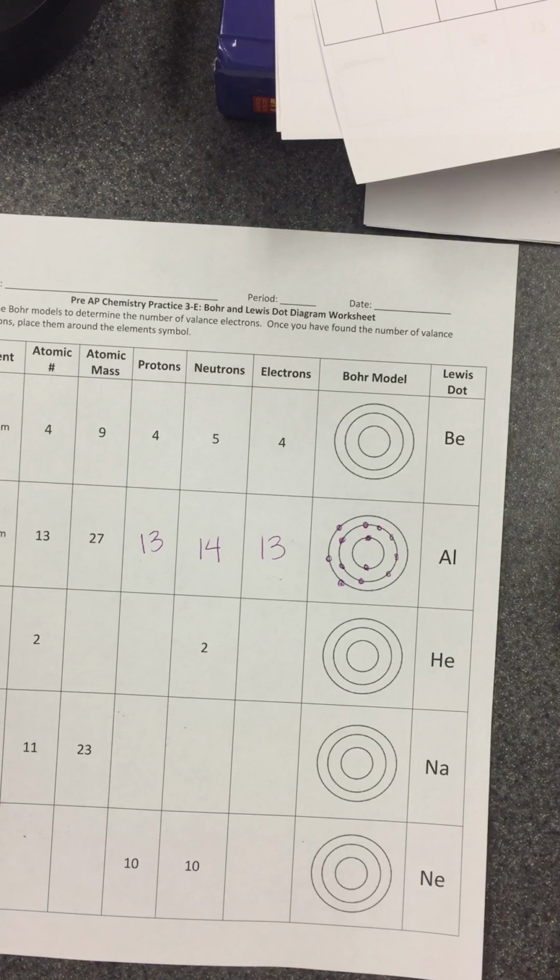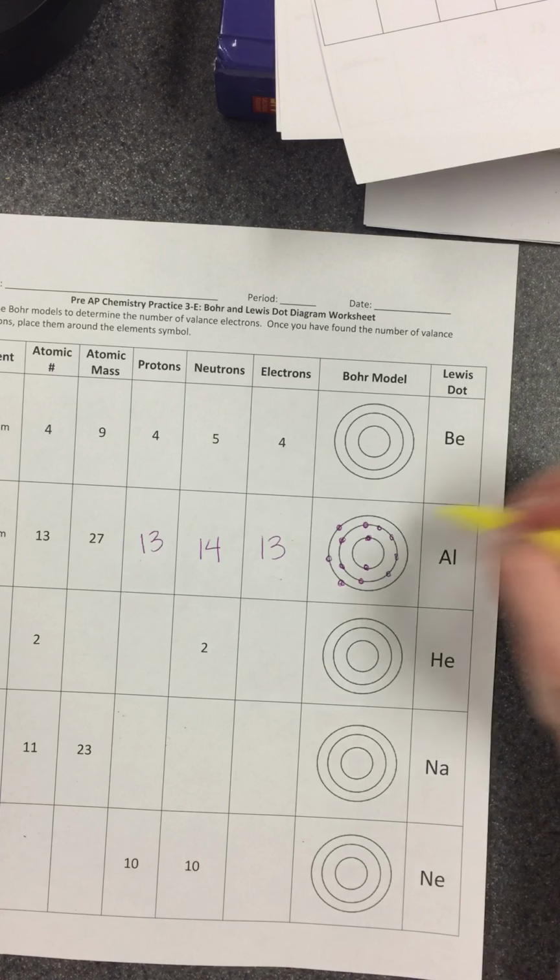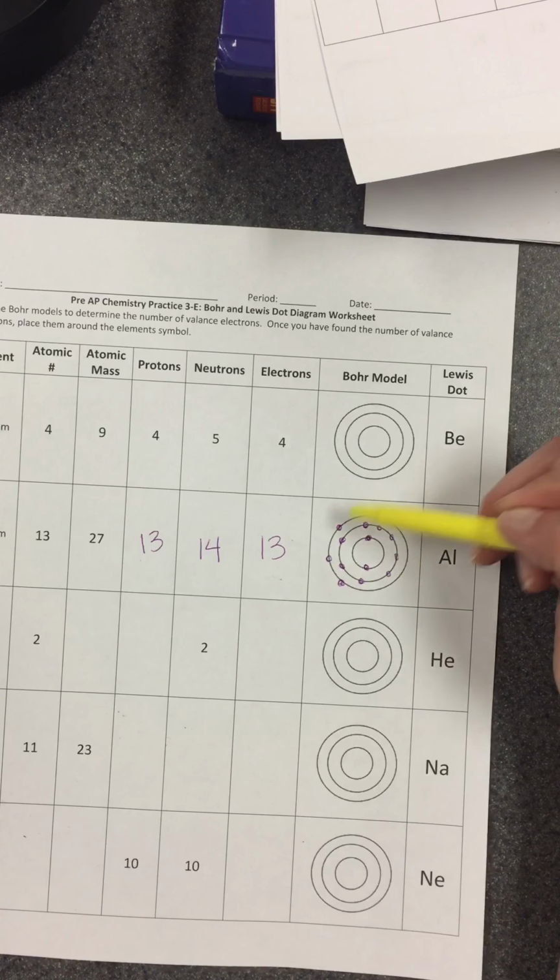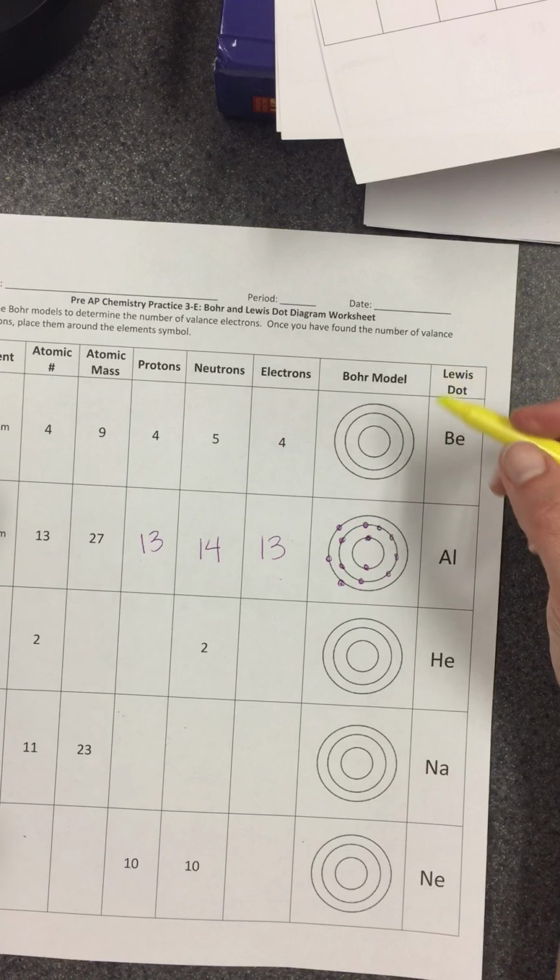And there's no specific way you have to place the electrons. You just have to have the correct number on each level, okay? They don't have to be paired up. You can just put them around. It doesn't matter as long as you don't go over 2 for the first level, go over 8 for the second level, or go over 18 for the third level.